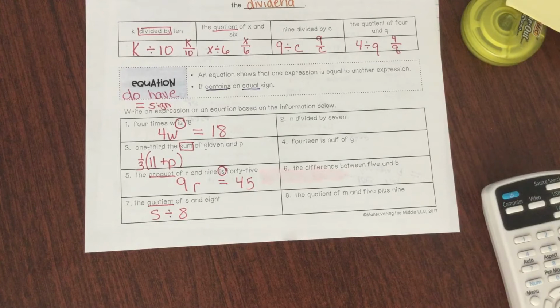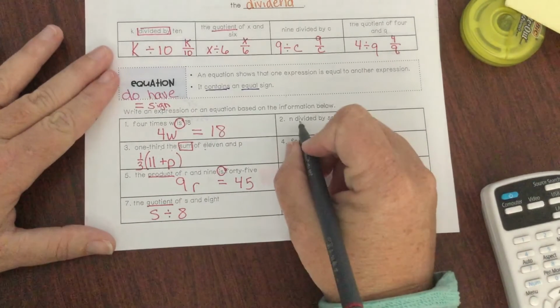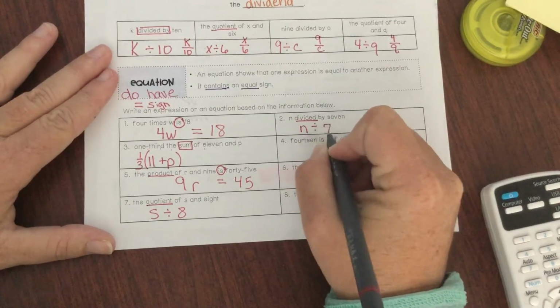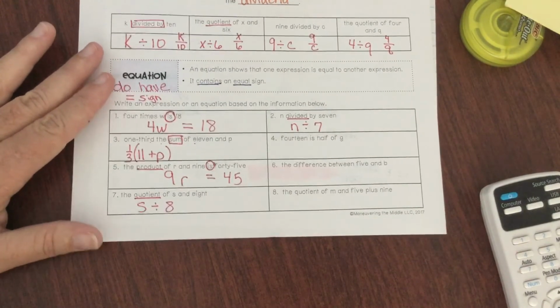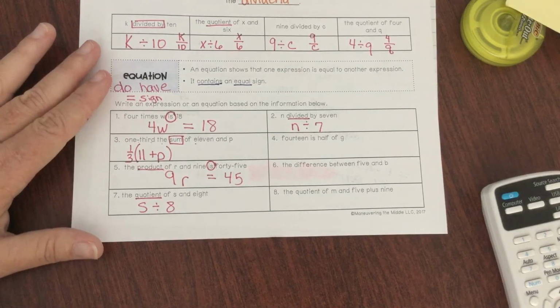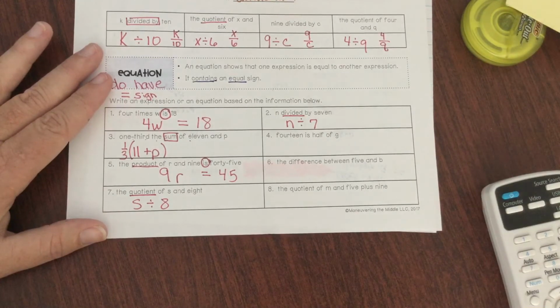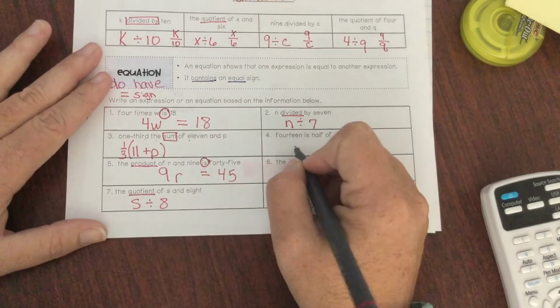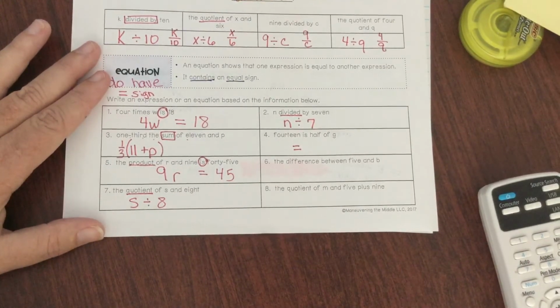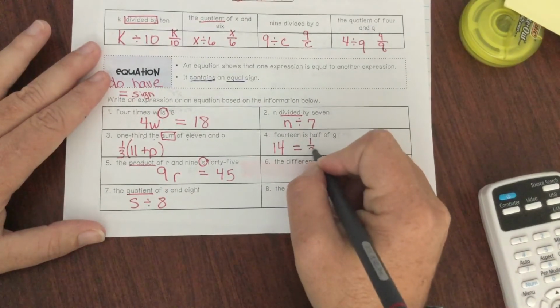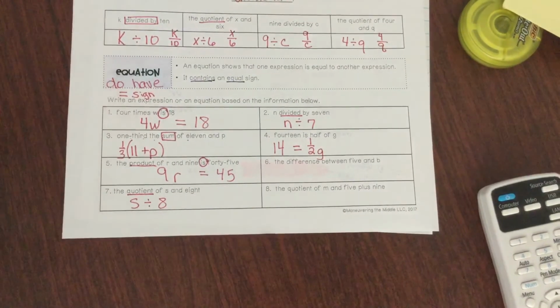Number 2, n divided by 7. Is it an expression or an equation? Expression. And what am I going to be doing to them? Dividing, n divided by 7. Perfect. 14 is half of G. Is it going to be an expression or an equation? Equation. So I know I'm going to put an equal sign. And we know that 14 is half of G.